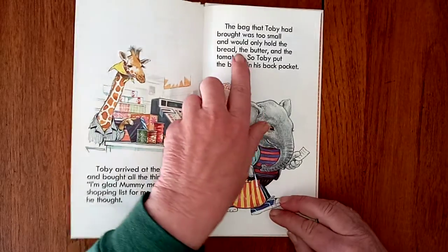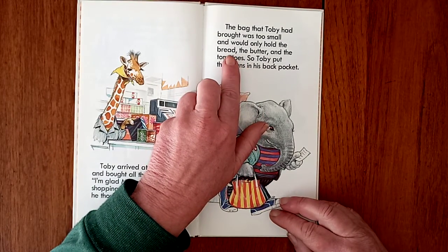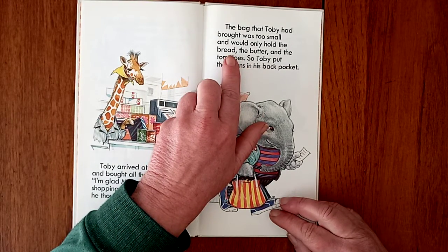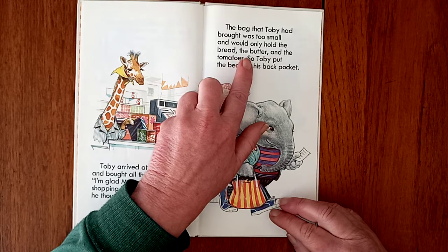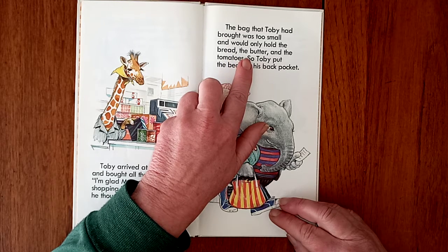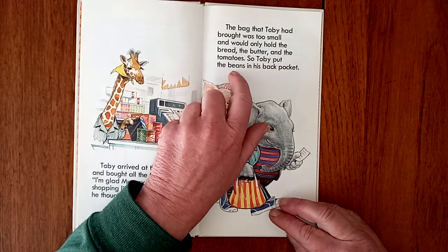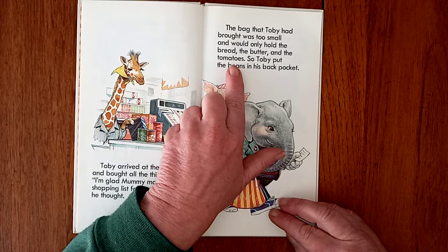Because the bread is about 12 Rand. Packet of butter, it's about 19 Rand. And tomatoes, also about 15 Rand.